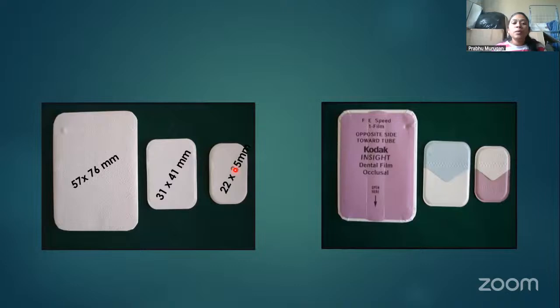Yep. So moving on to the size of the X-ray films. The one that is smaller here, right? The smallest one, that is 22 into 35 millimeters. That is your pediatric film size. Then your 31 into 41 is the ideal IOPA film size. 57 into 76 is your ideal occlusal X-ray film size.